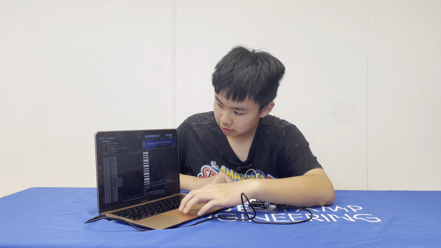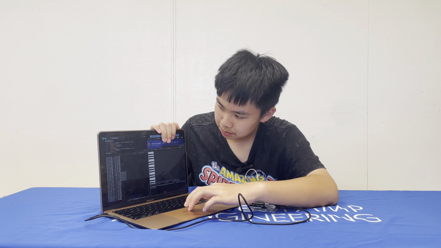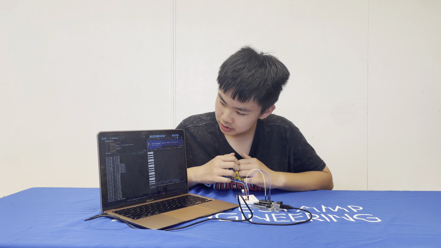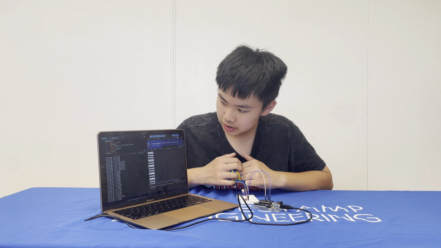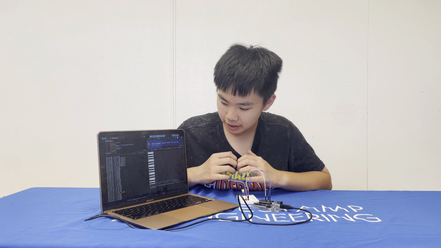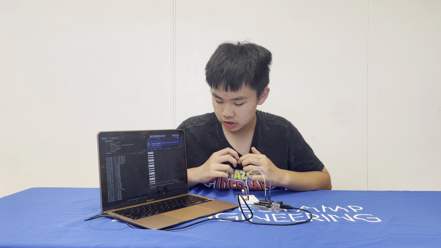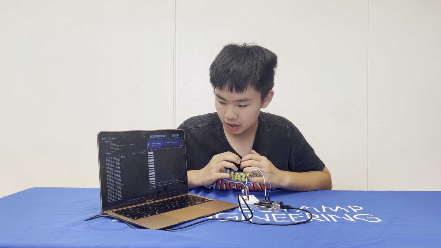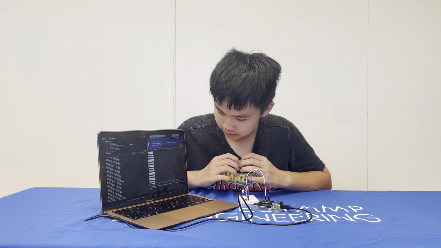For this project, I mainly focused on coding it, and up here is the code. How the code worked was once you got a frequency value, the code compared it, and if it was in a certain range, it would print out the note that it was within that range.